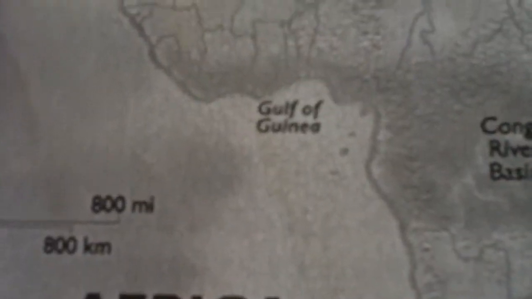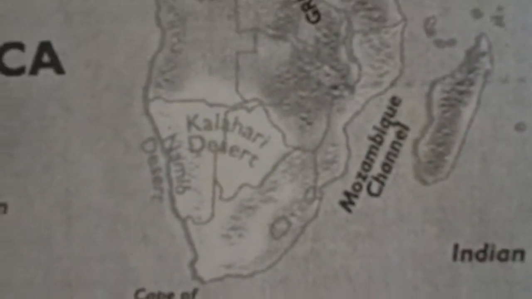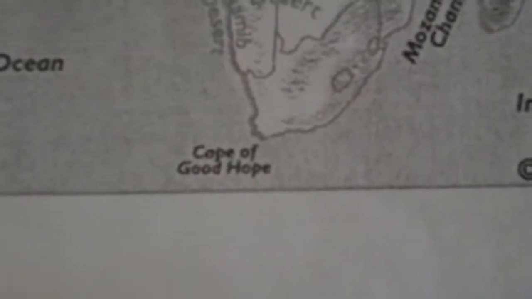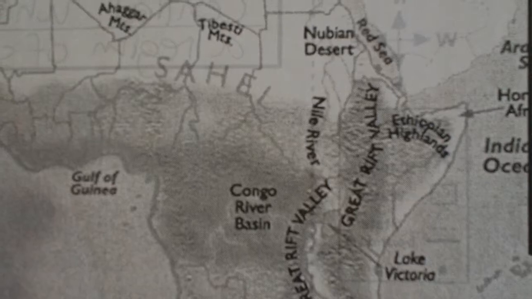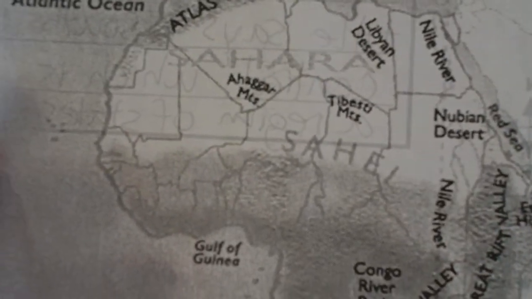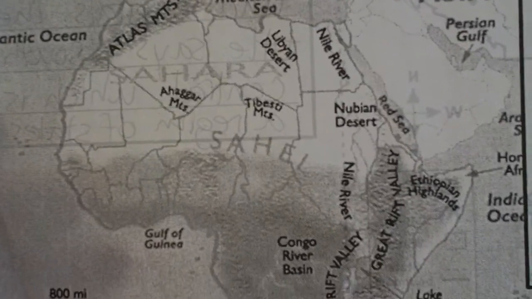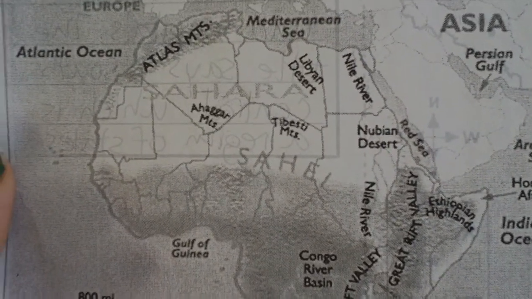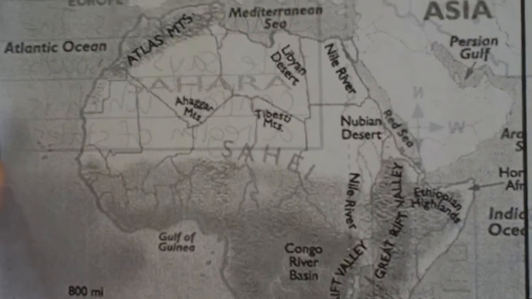Here I'm noticing a couple of things. There's a Gulf, there's a Congo River Basin, there's a Great Rift Valley, there's a Lake Victoria, there's Madagascar, which is an island not labeled, the Mozambique Channel, the Cape of Good Hope. There's shading here to show me which parts are deserts. There's the Kalahari Desert, there's the Highlands, there's the Red Sea, so on and so forth. Basically, because those are all parts of the land, this is a physical map. And so a physical map shows you features of the land, things that people cannot create themselves.